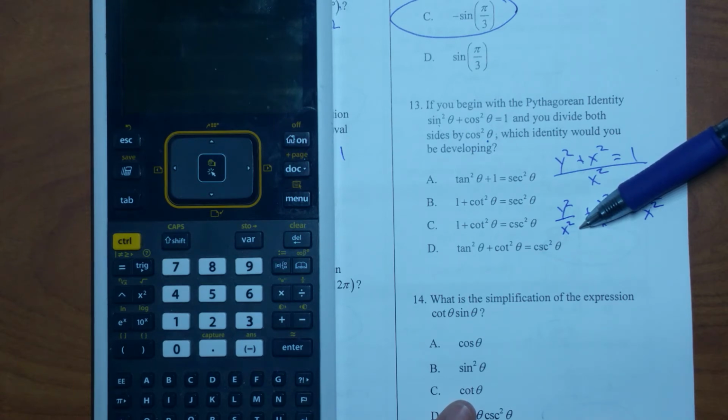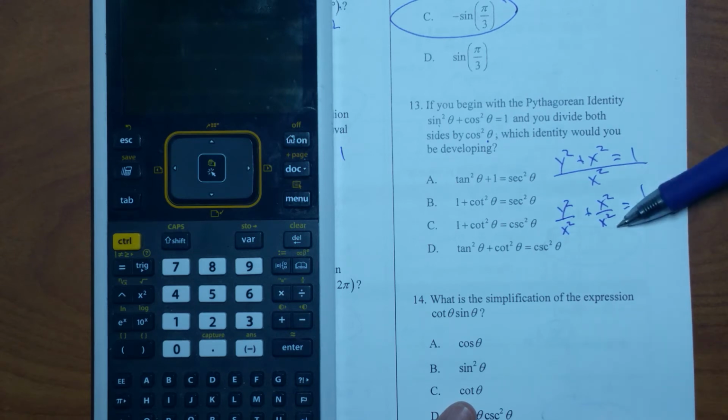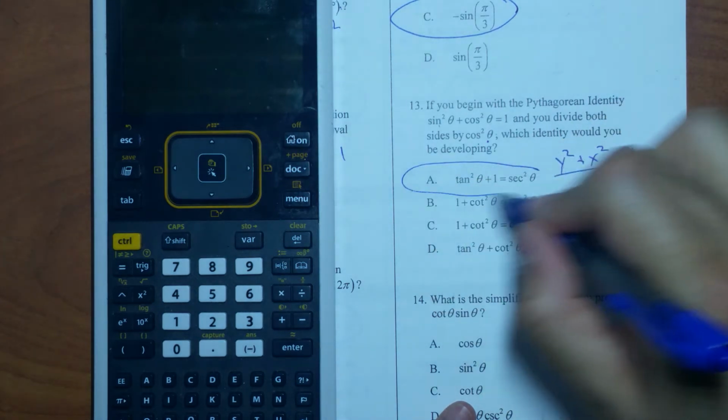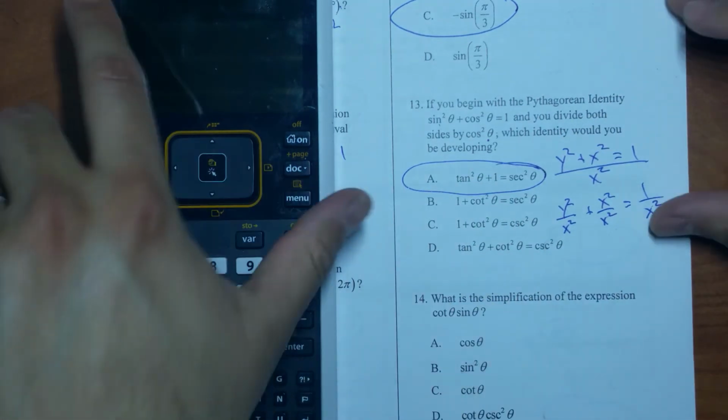I heard it. Tangent. Very good. Y over x is tangent. So this is going to be tangent squared, right? Okay, what's x squared over x squared? 1, right? X squared over x squared gives me 1. And 1 over x is secant, so this is secant squared. So tangent squared plus 1 equals secant squared. So my answer has to be A. There we go.